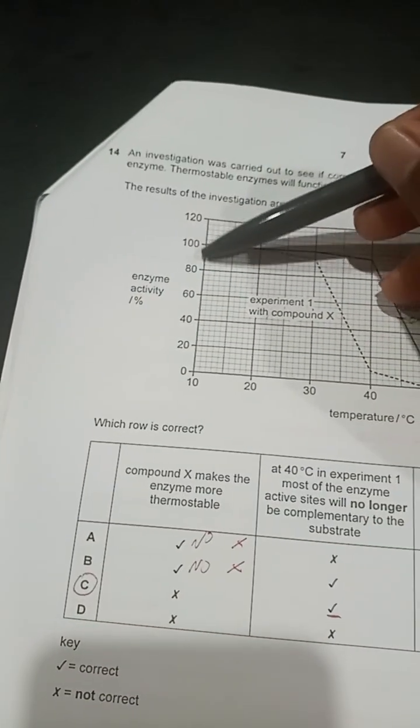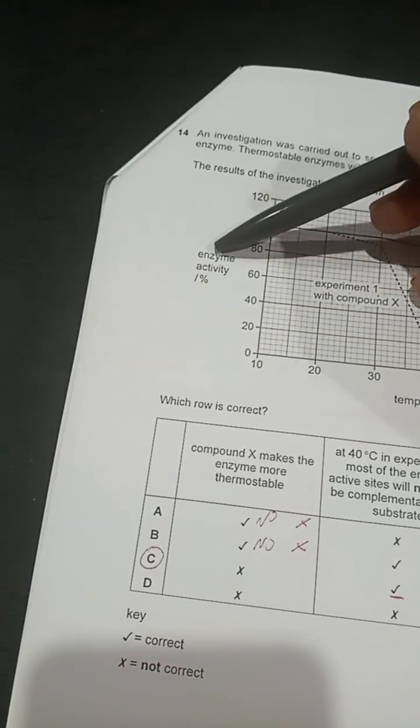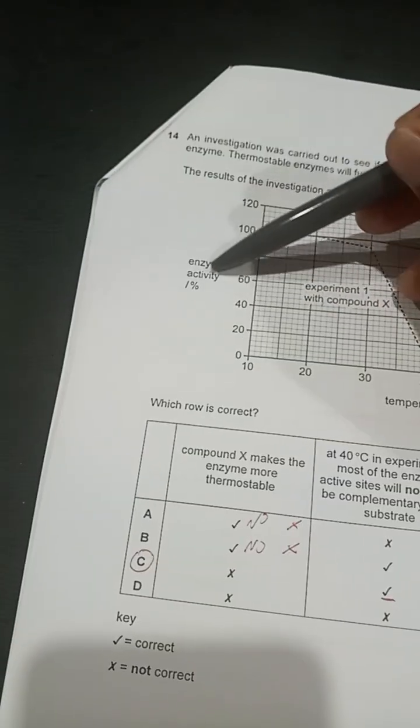So you've got on the y-axis, the vertical one, enzyme activity. So this is the dependent variable.